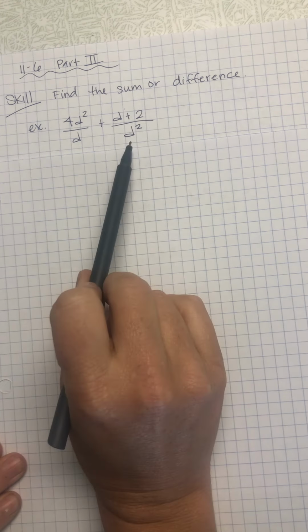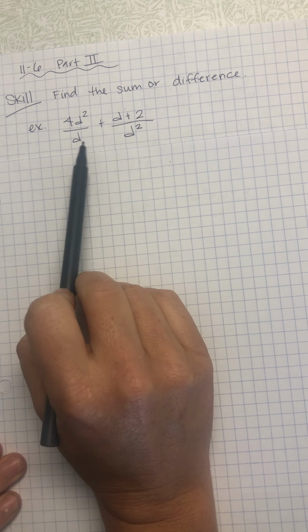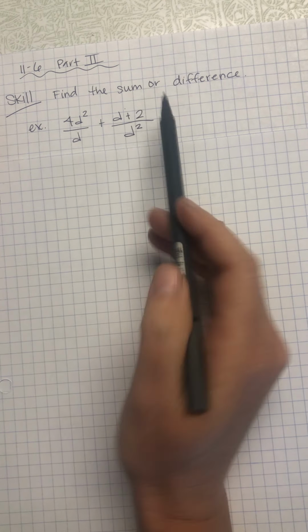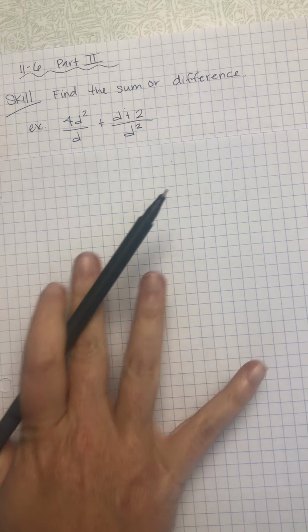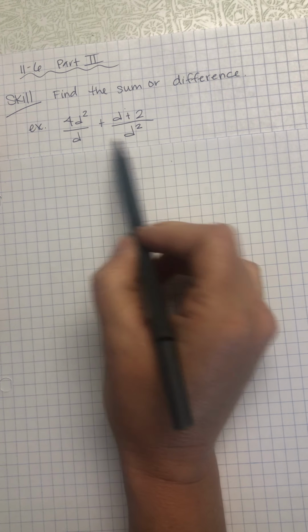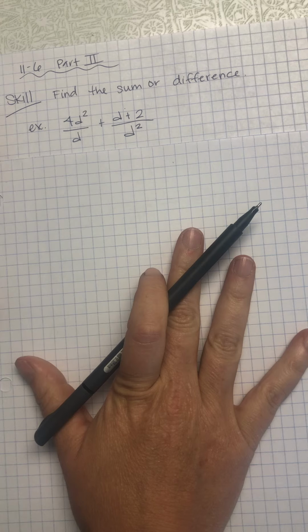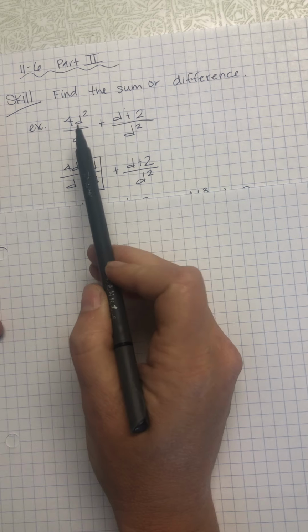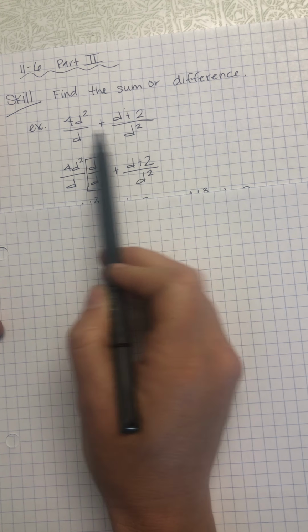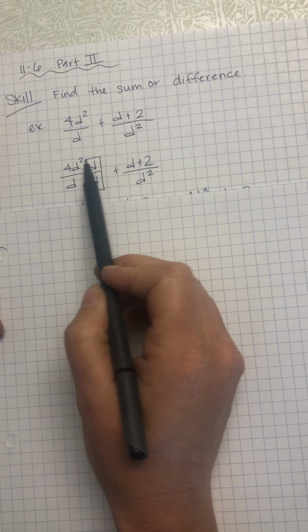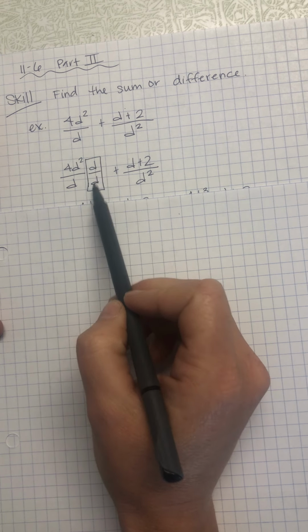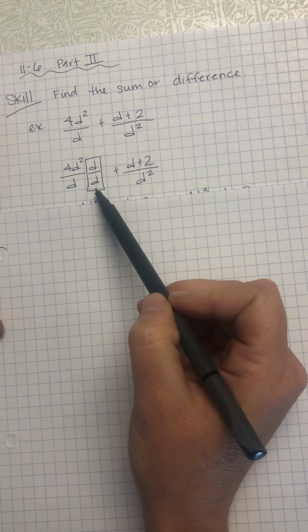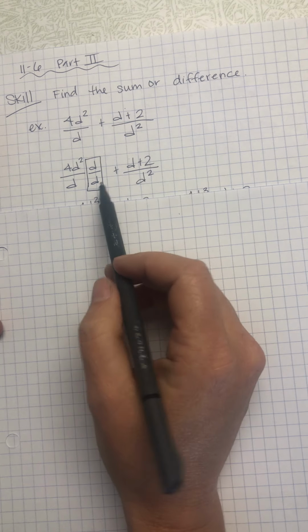On Friday when we did this lesson, we were already set up with similar denominators, so we could combine and then simplify. In today's part of the lesson, you are going to have to create the common denominator. For this example, in order to make d and d squared the same, we'll have to multiply this entire fraction by d, a fraction equal to 1. Whatever you do to the top, you have to do to the bottom. It's that whole twin rule from equations.